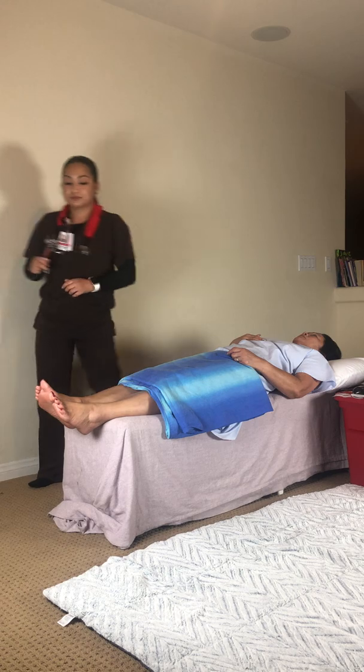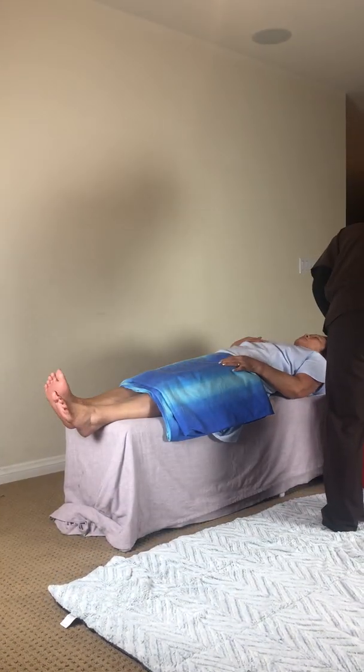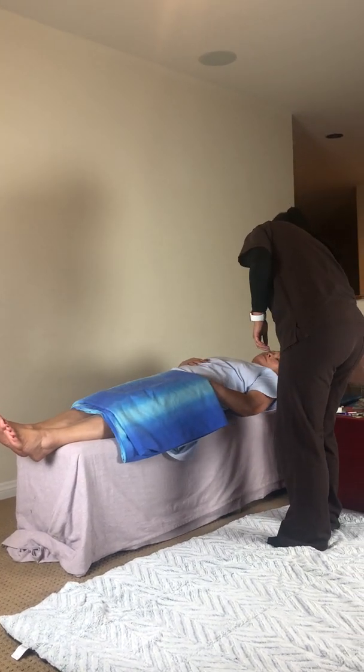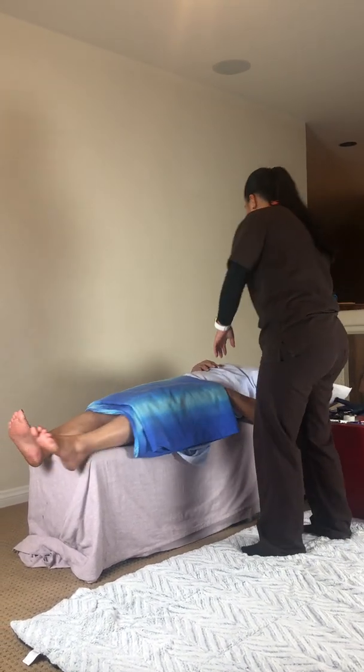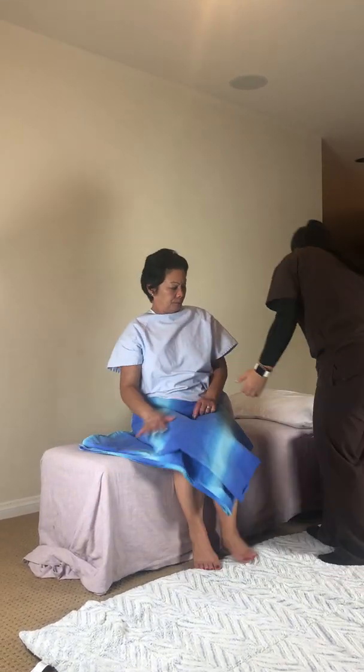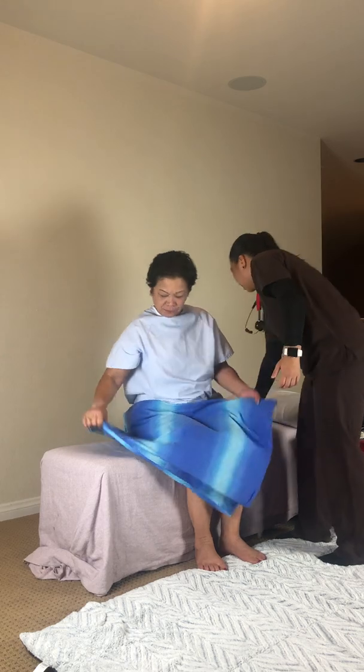Yes. Good. Alright. So we've checked for enlarged spleen. Now we're going to check for coordination. If you don't mind standing back up, or sitting back up rather. Nice and slow. Okay. We're going to go ahead and check for coordination.